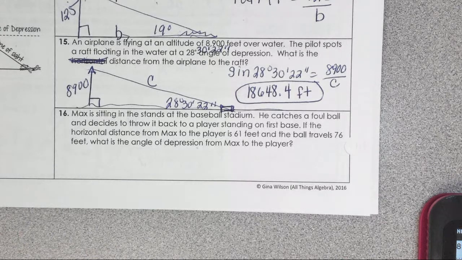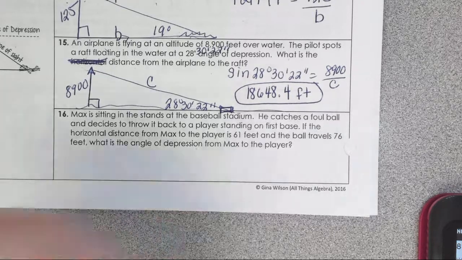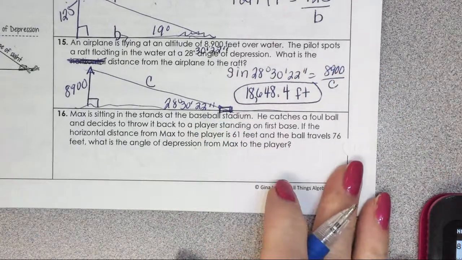Did you get it? 18,648.4 feet. Okay. And then this last one, we're just going to set up. Maybe we'll solve it. Let's see.